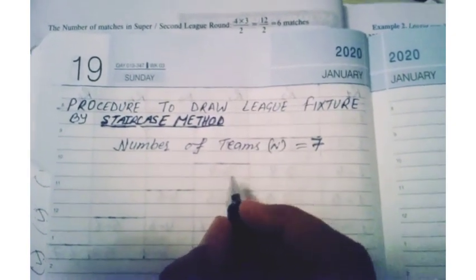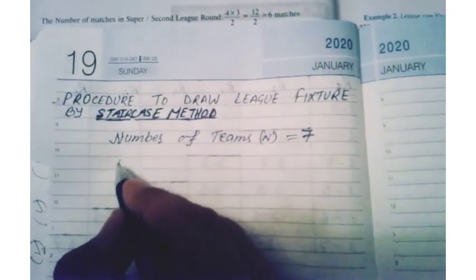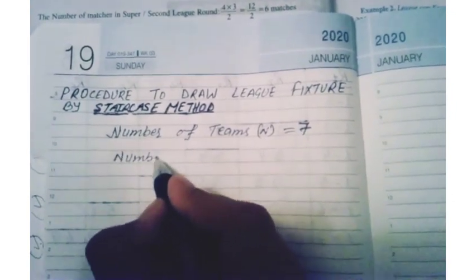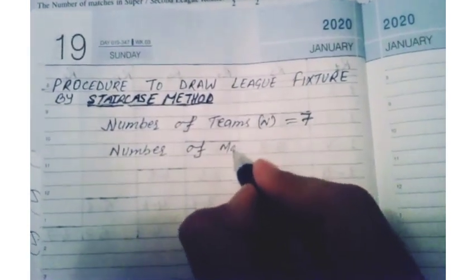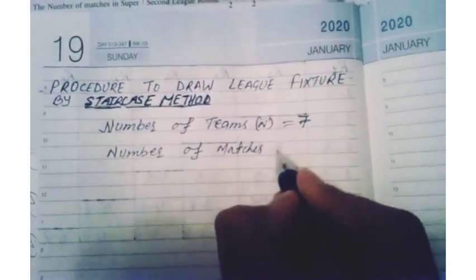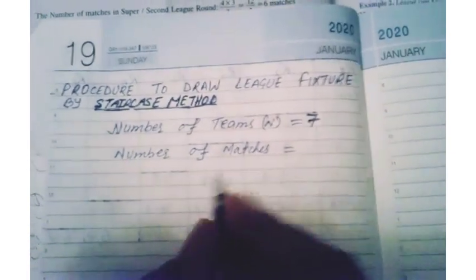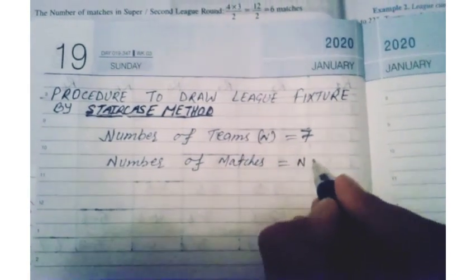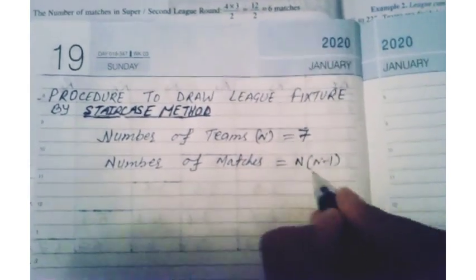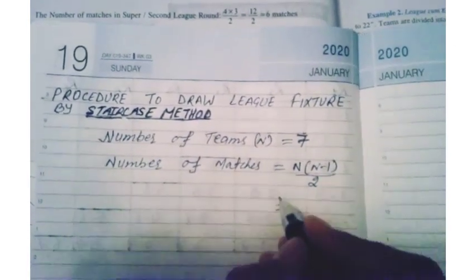We are having 3 different methods to make a league fixture. The first one is staircase, the second one is cyclic or fixed, and the third one is the tabular method. But if we follow the staircase method, the next step is to find out the number of matches, right? So the number of matches will be calculated by the formula n multiplied by n minus 1, divided by 2, right?